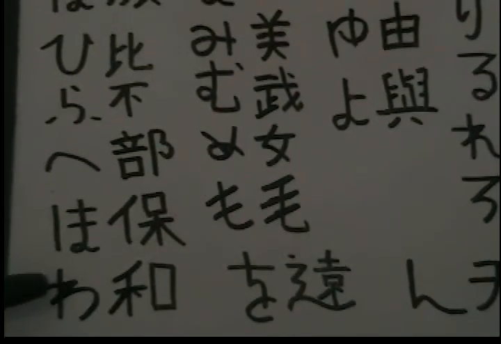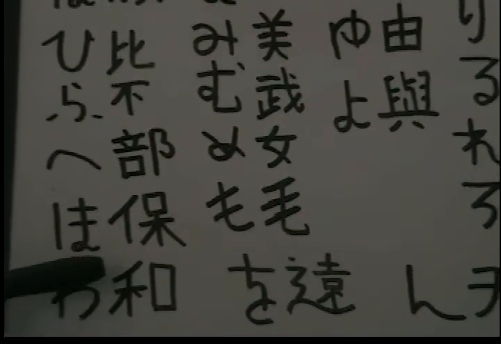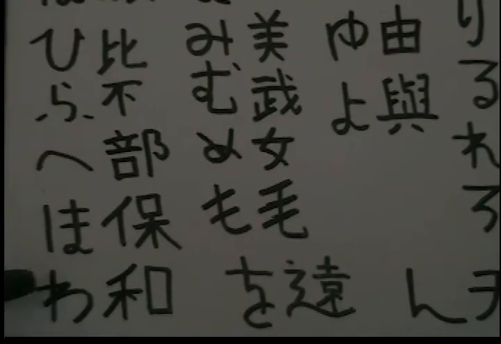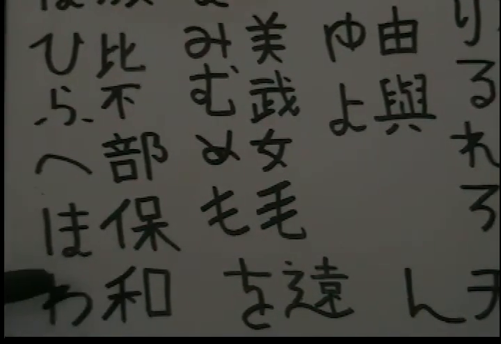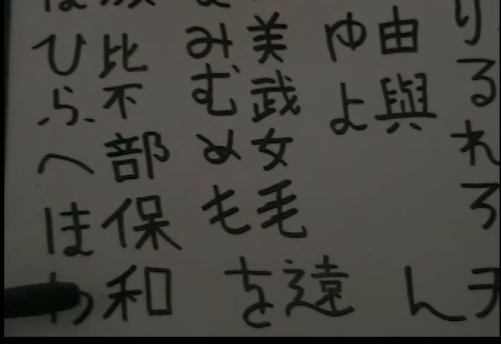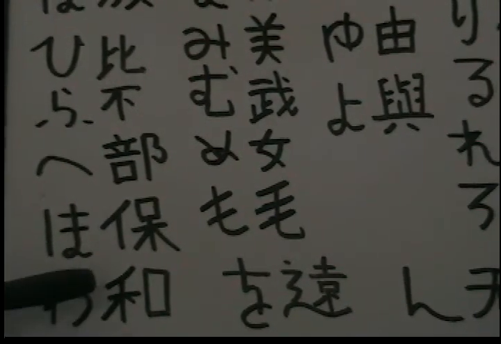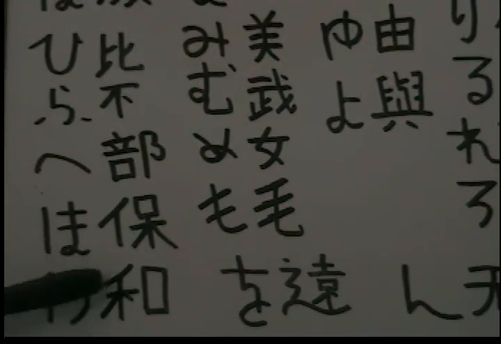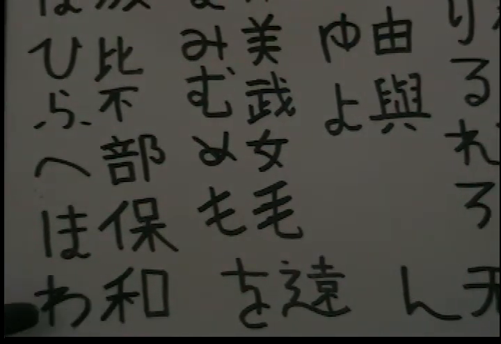Next one, wa. This means peace. This character means peace. So, wa. Heiwa. They use it for the Japanese dictionary. They say heiwa jiten. So wa. This is the character for wa, which means peace.